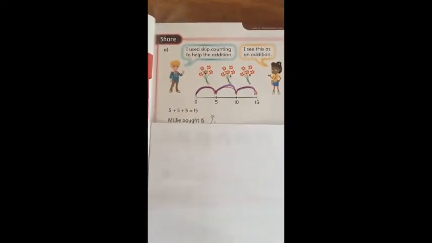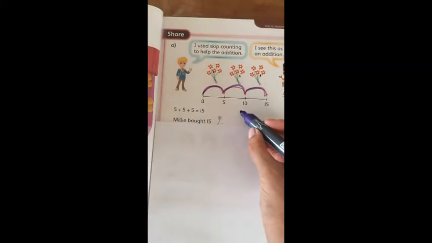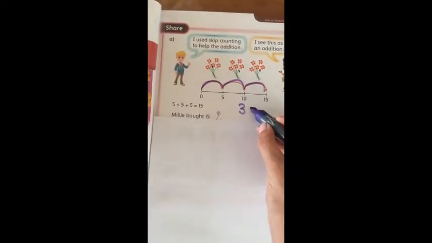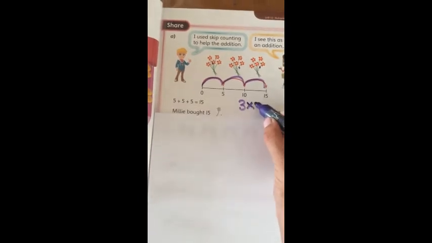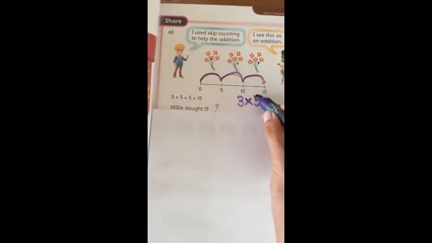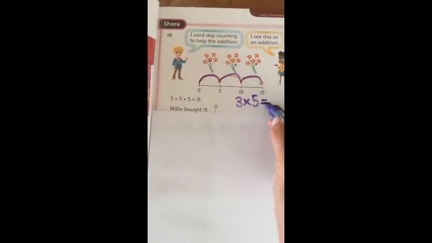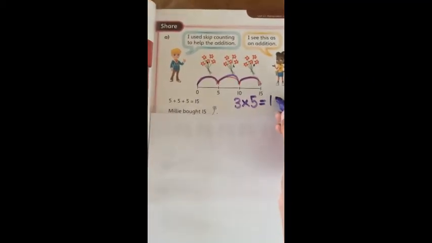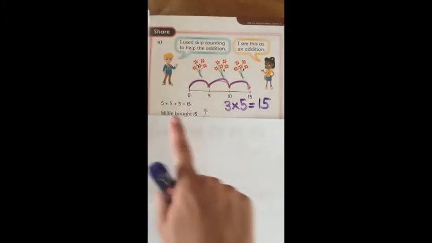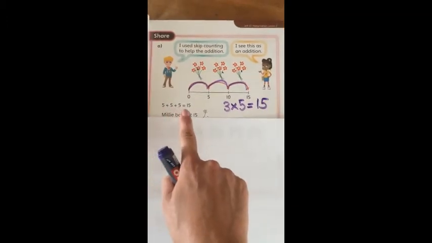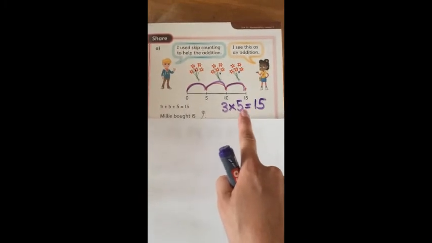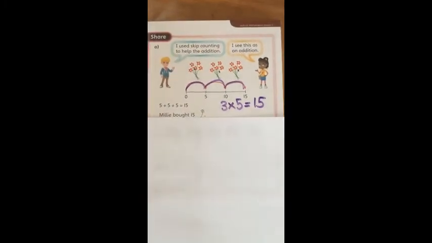How else could we write that out? You're right, we could use our times tables. We have got 3 bunches with 5 in each. That will give us 5, 10, 15. The same answer. So 5 add 5 add 5 equals 15 is the same as 3 times 5 equals 15.